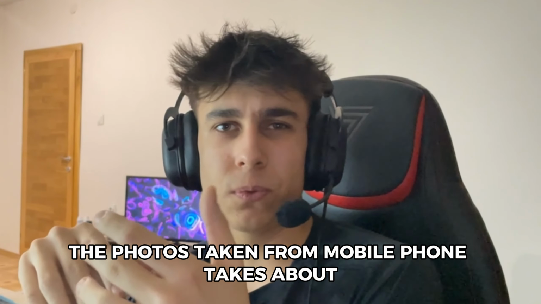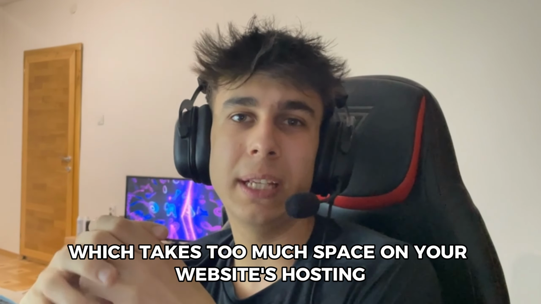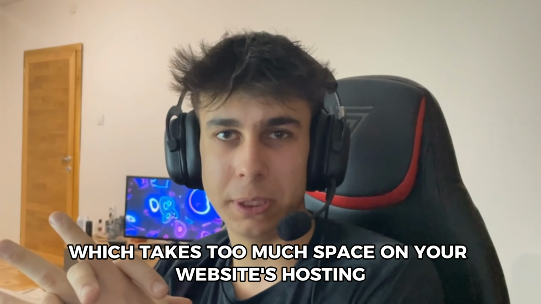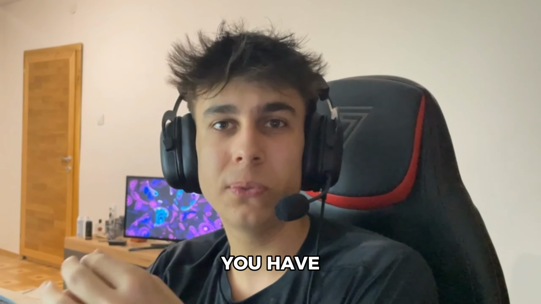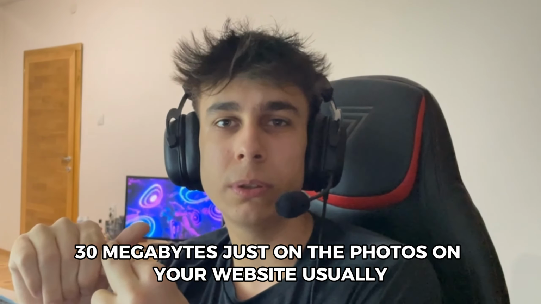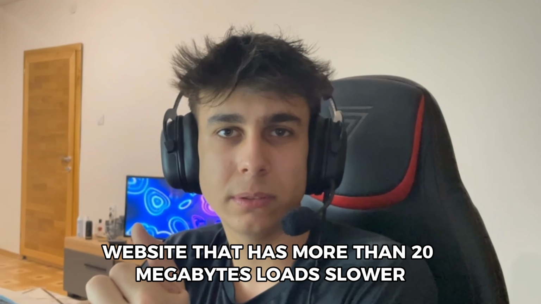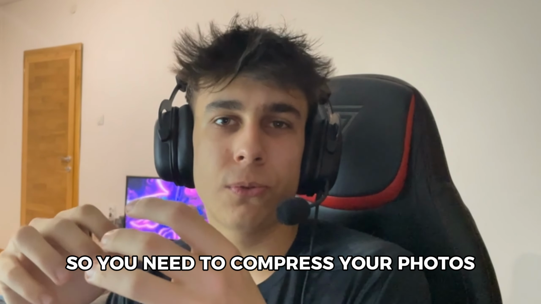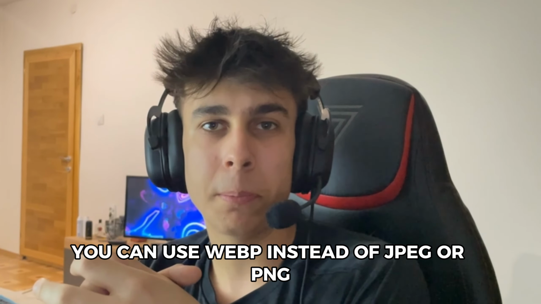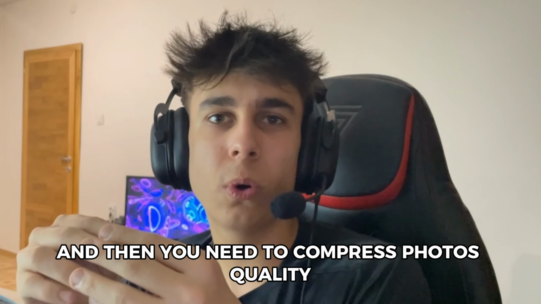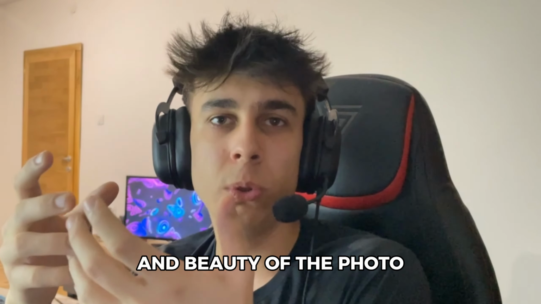Basically, photos taken from a mobile phone take about 1 megabyte, which takes too much space on your website hosting. And if you have 30 photos like this, you have 30 megabytes just on the photos on your website. Usually websites that have more than 20 megabytes load slower. So you need to compress your photos. You can use WebP instead of JPEG or PNG. And you need to compress photo quality without losing the actual quality and beauty of the photo.